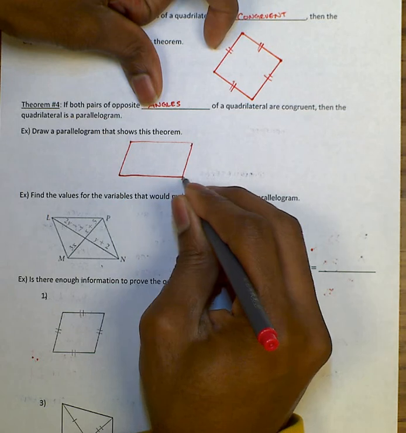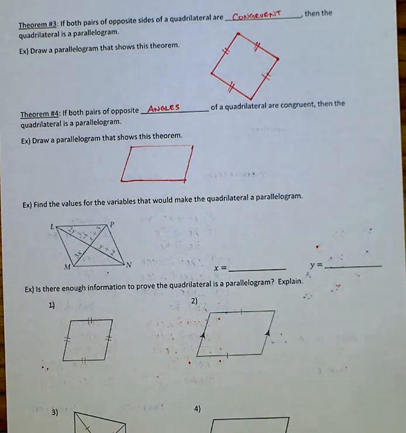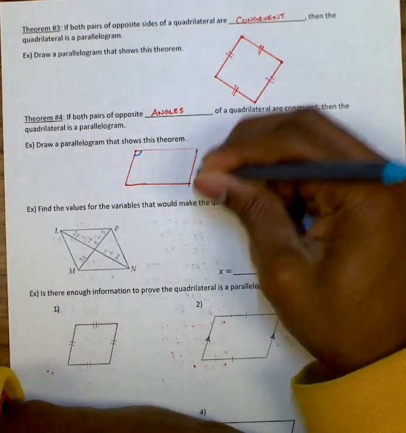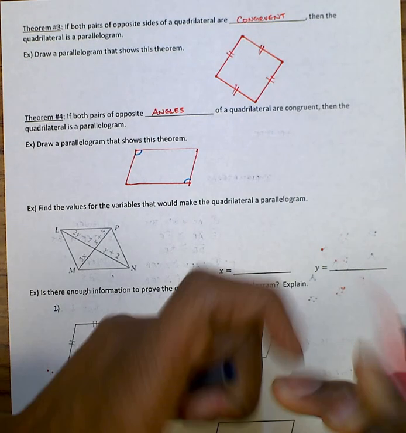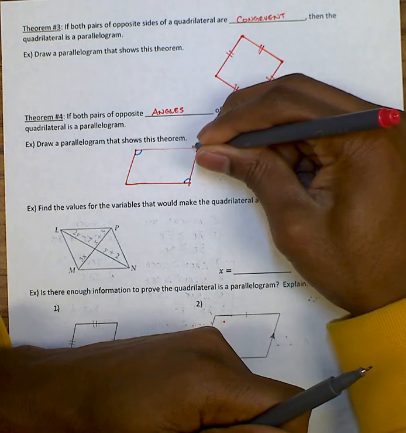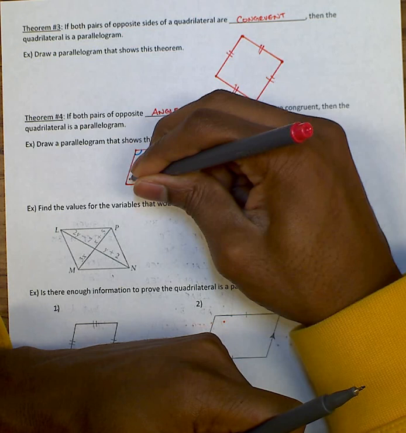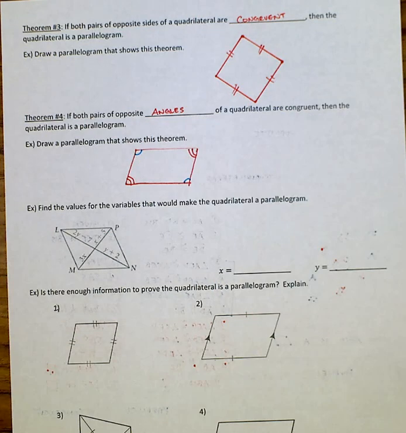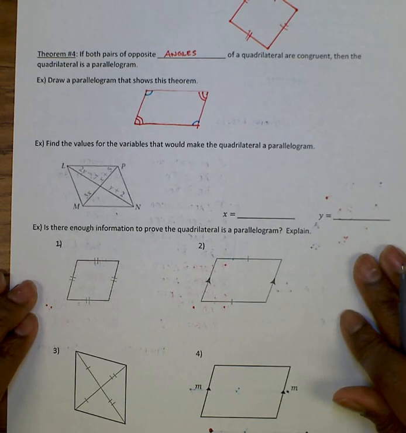Drawing a quadrilateral. All right. These opposite angles. Okay, this is what you'll be looking for in these markings. If both pairs of opposite angles are congruent, then the quadrilateral is a parallelogram. Okay? All right, so with that, straighten this paper up and do some practice problems.